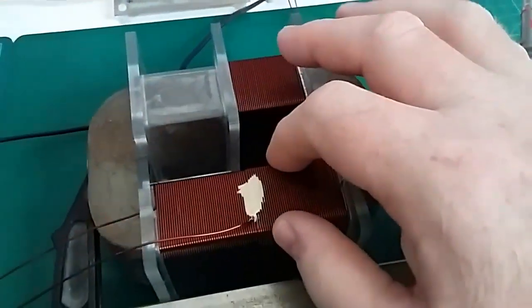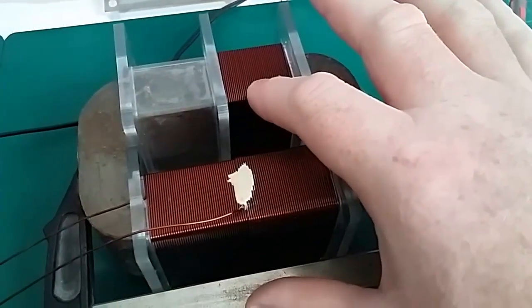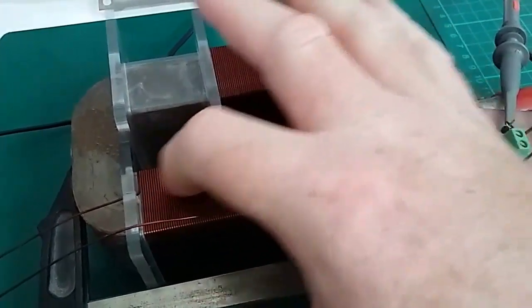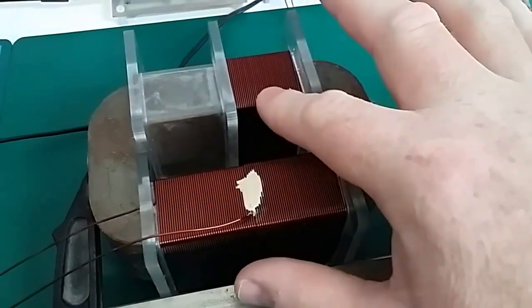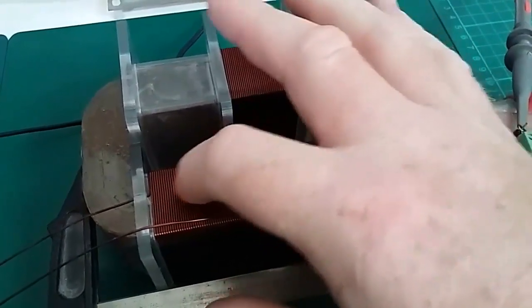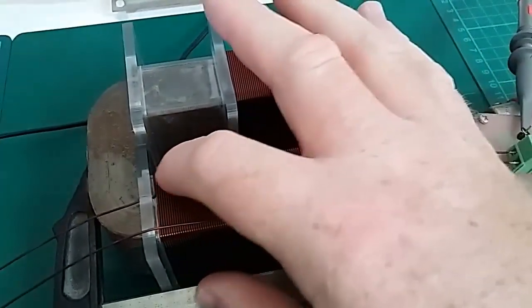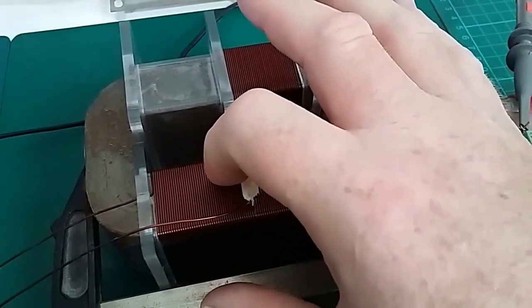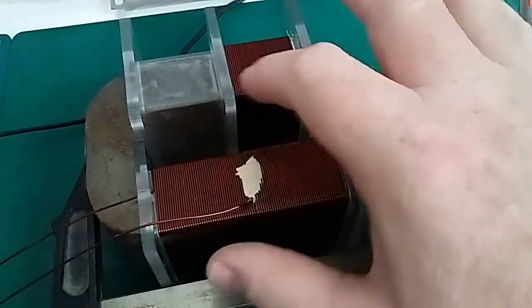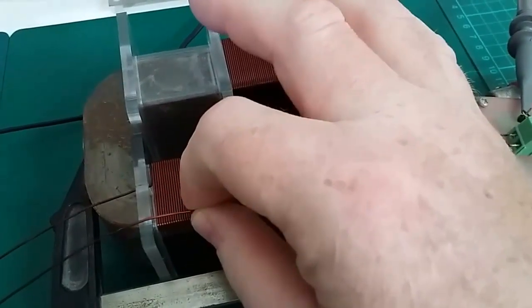So what we could do to improve this setup is take this coil and put it over here, or drop the turns on this coil, or keep it over there. Increasing the inductive coupling by putting the coil over here would be one way to get the voltage up in this coil.